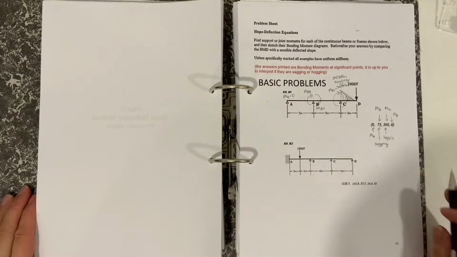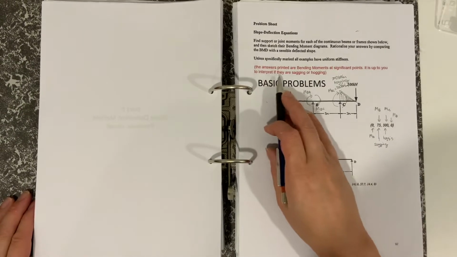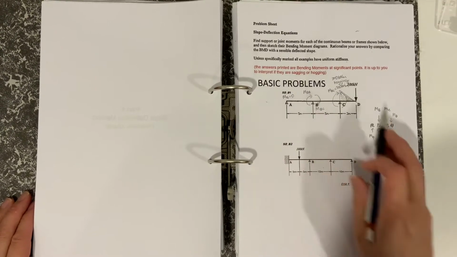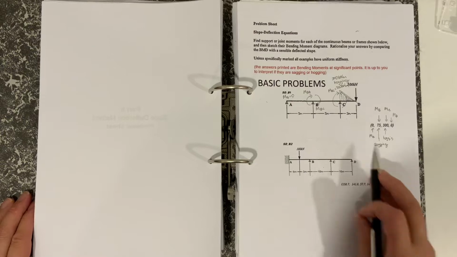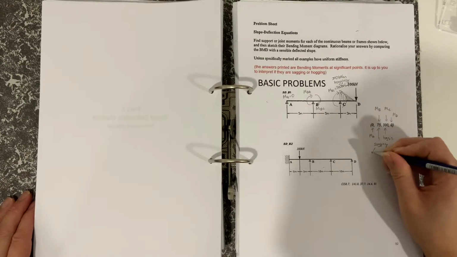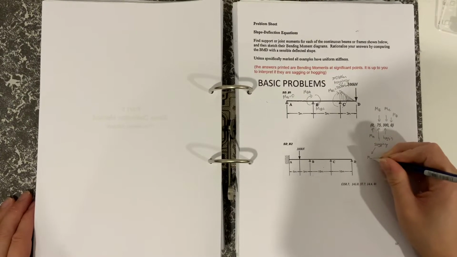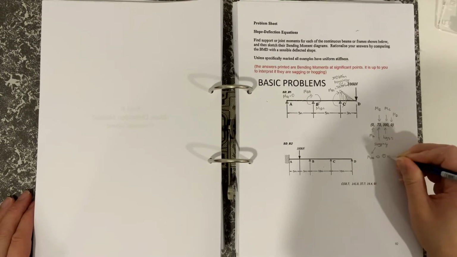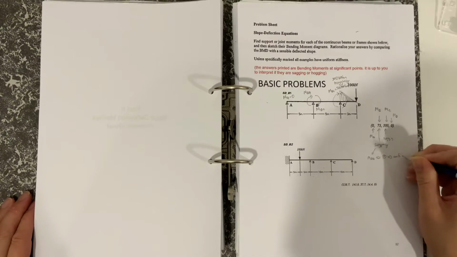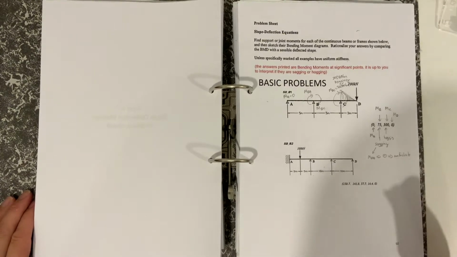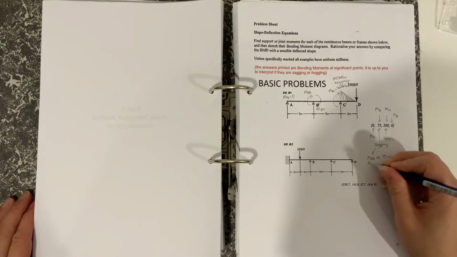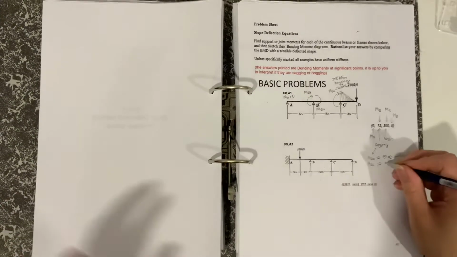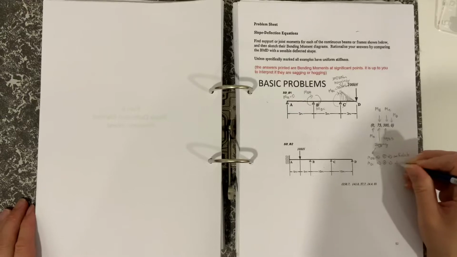So full solution on the Dropbox, and the answers are, it's up to you to interpret if they're sagging or hogging. That would come out in the wash, meaning that when you do the calculation, this is after you've done the calculation, MBA would be negative or anti-clockwise, and then MBC would be positive, which would be clockwise.